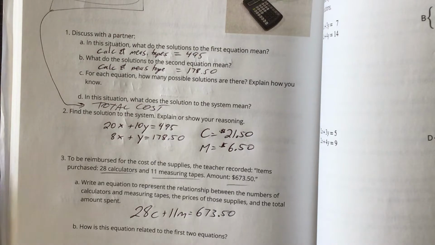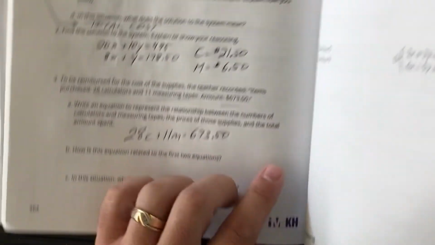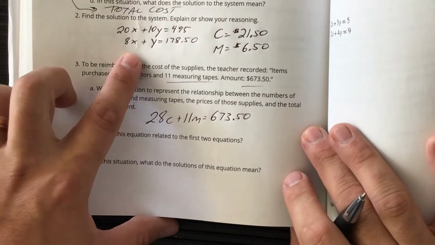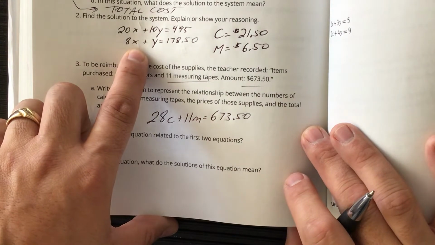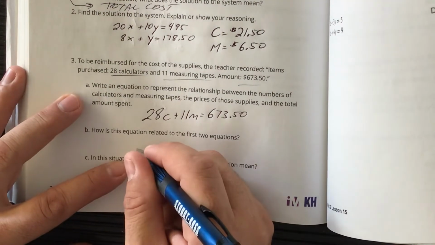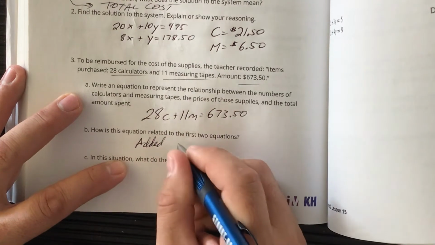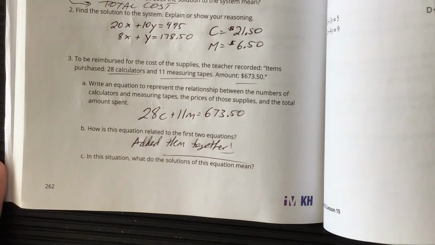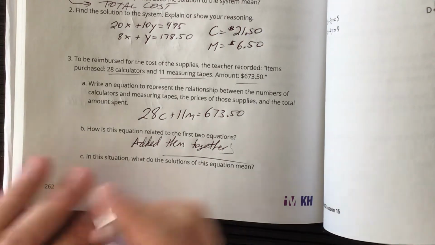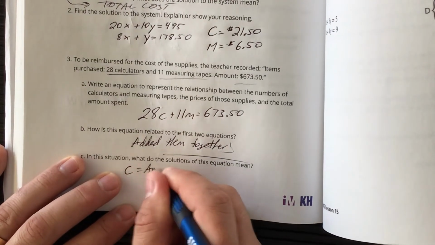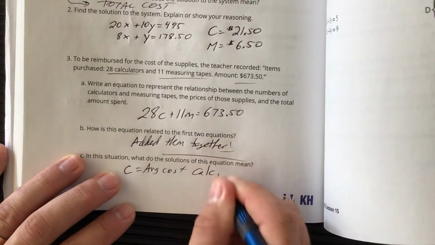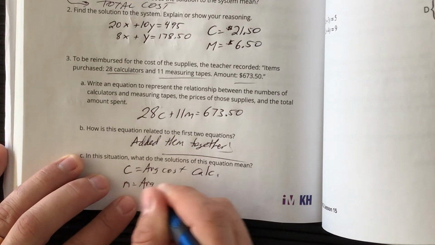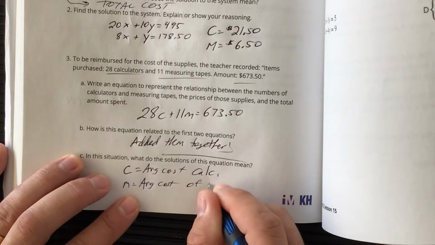How is this equation related to the first two that we wrote down? Same thing, but just different price, different number. How's it related to these? Just added together. The sum of the first two. What would the solution mean? Well, it would be the average cost of calculators. And M would represent the average cost of measuring tapes.